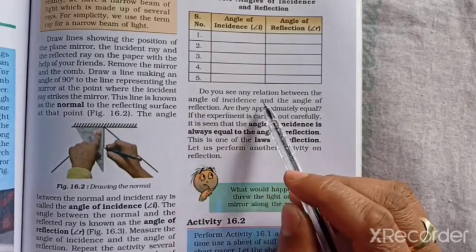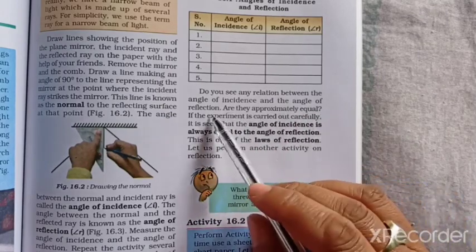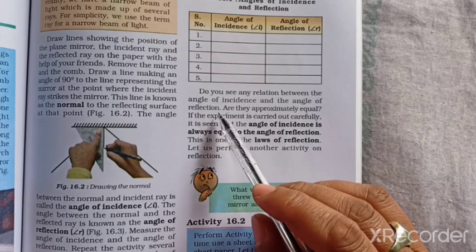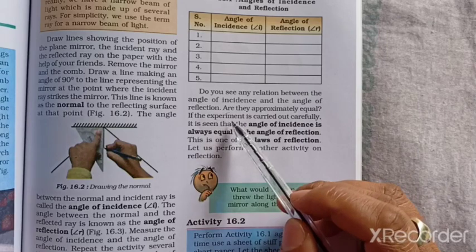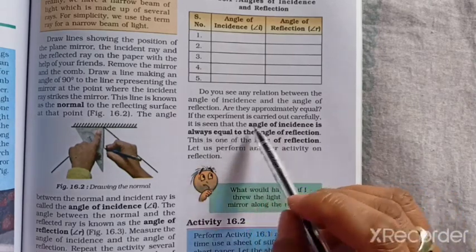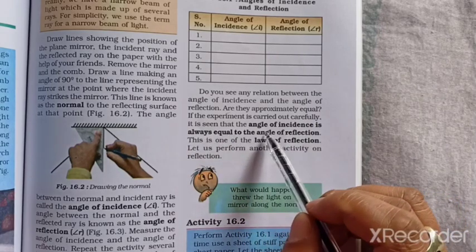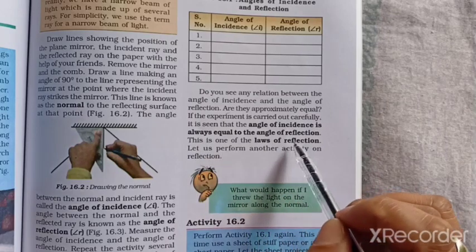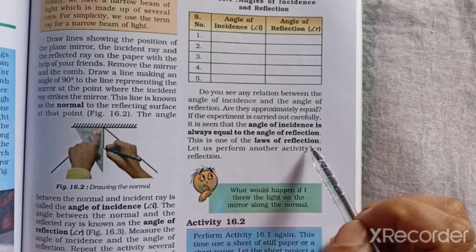And do you see any relation between the angle of incidence and the angle of reflection? As I told you, the angle of incidence will always be the same in measure as the angle of reflection. So are they approximately equal? If the experiment is carried out carefully, it is seen that the angle of incidence is always equal to the angle of reflection. So this is one of the laws of reflection.